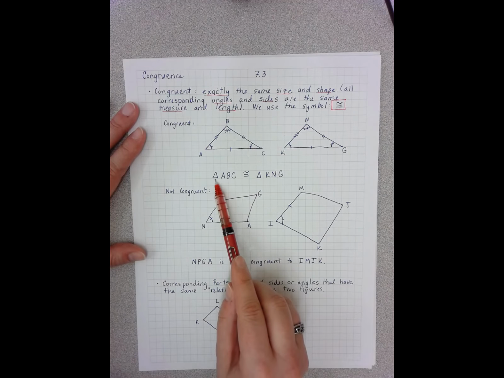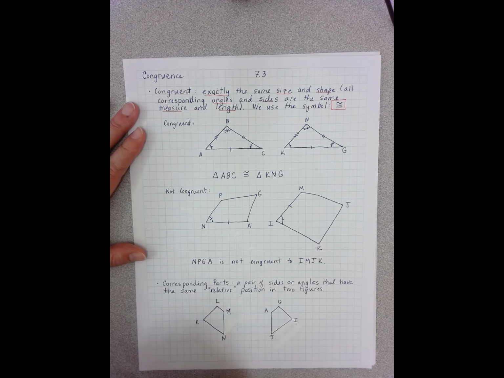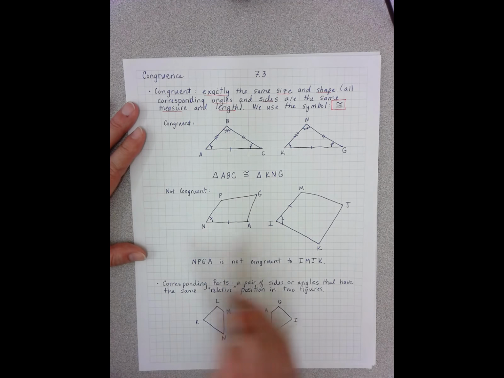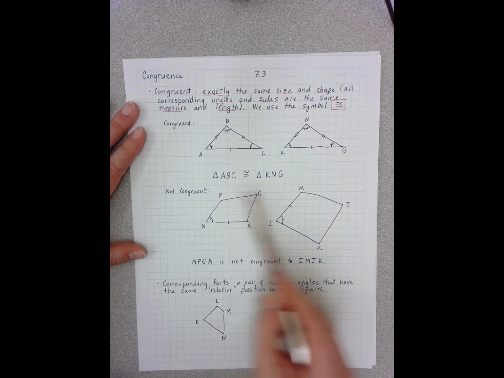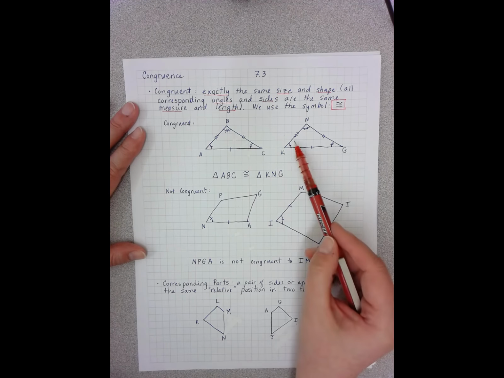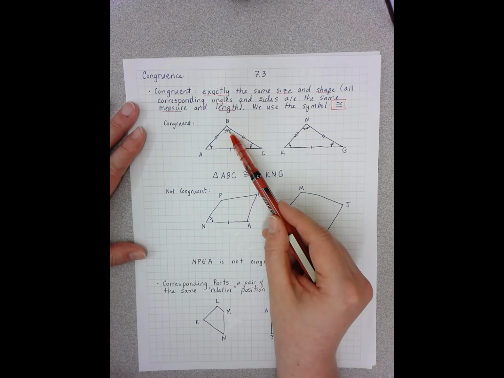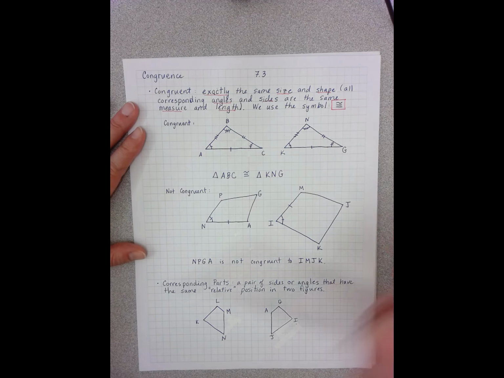And then I write the congruence statement. Triangle ABC is congruent to triangle KNG. Please note that the order in which we wrote these matters. I started in this triangle, I went ABC. You can start anywhere, but when I started with A, I started with the angle that had 1 tick mark, which means when I finish my congruence statement, I need to start with the angle that has 1 tick mark. So I went from 1 tick mark to 3 to 2, which means I also have to go in the same order, 1 to 3 to 2.